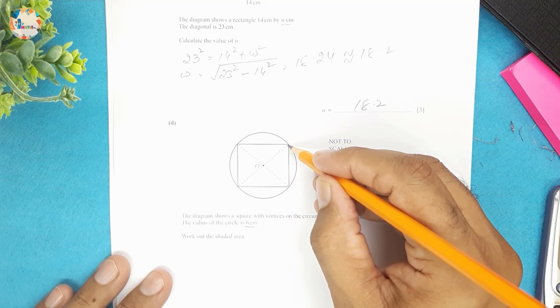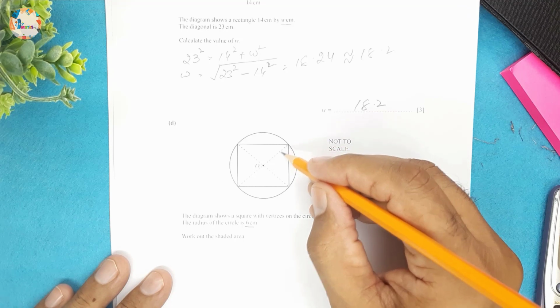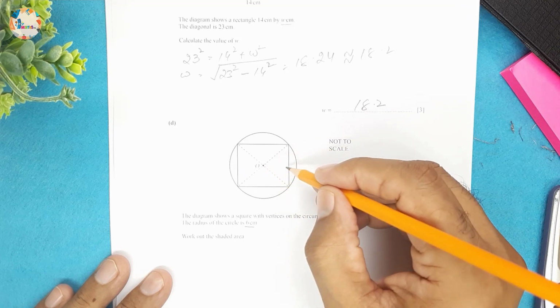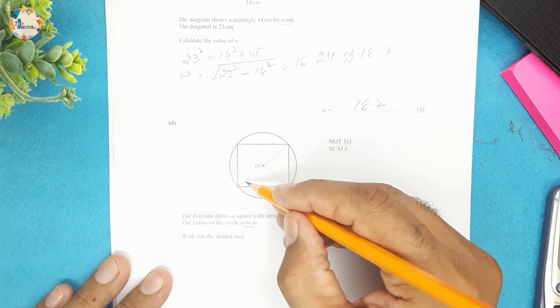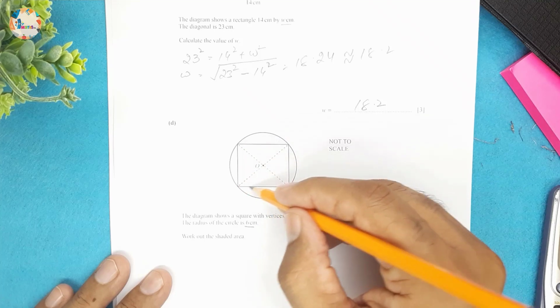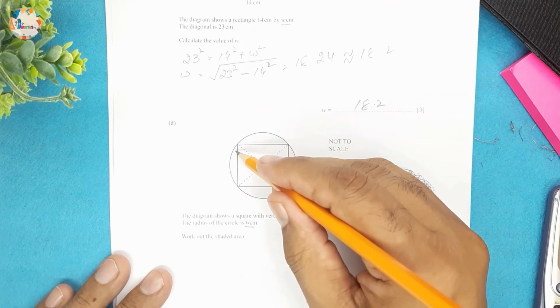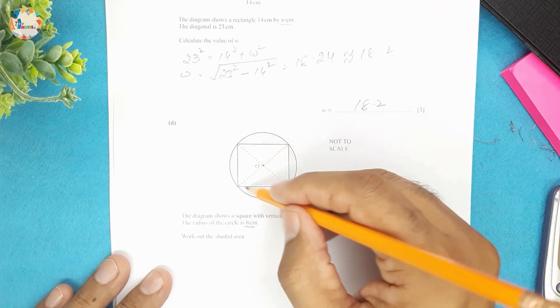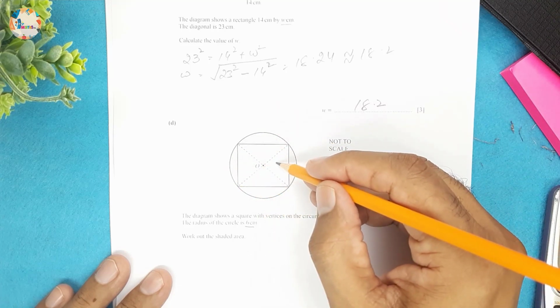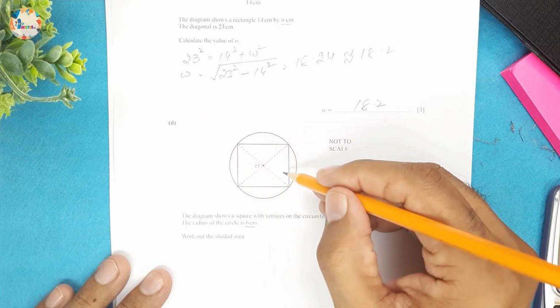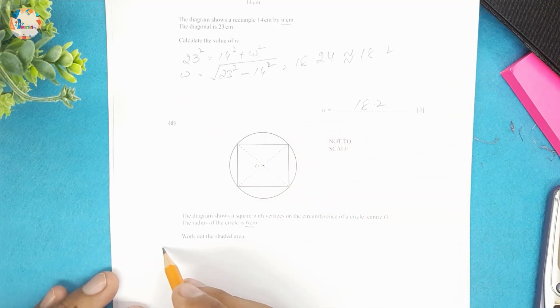So the diameter of the circle is basically 12 and radius is 6. We'll have to find the area of this square and area of this circle. From the area of the circle we will subtract the area of the square. So first we will find the area of the circle.